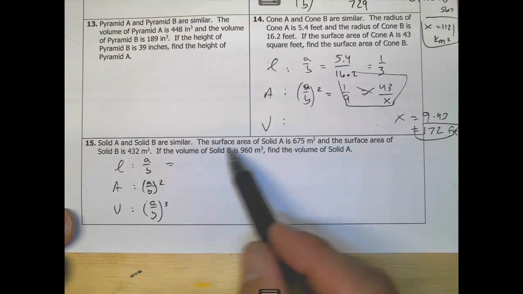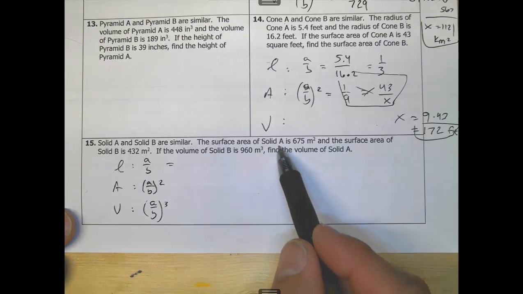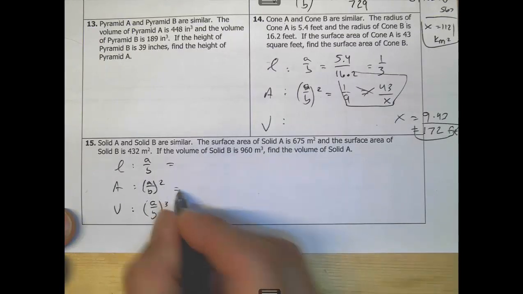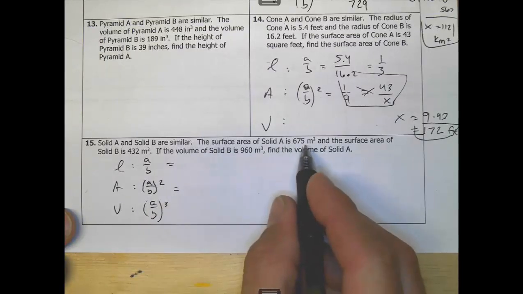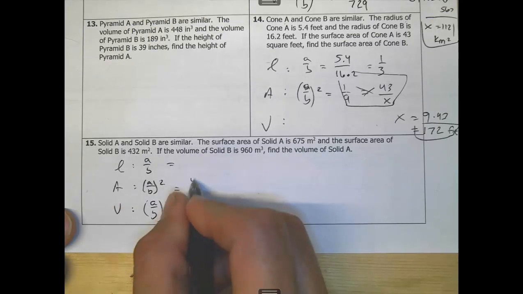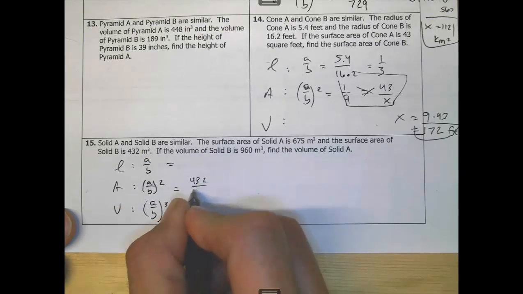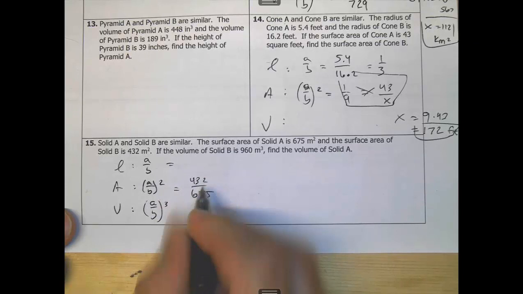So the surface area of solid A is, so they're talking about surface area here, we have 675 to 432. I'm going to do the small one at the top and the big one at the bottom. So they gave me a ratio of surface area here.